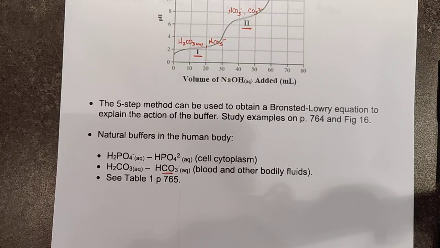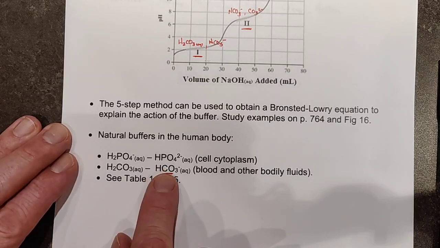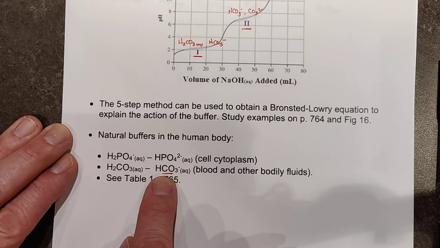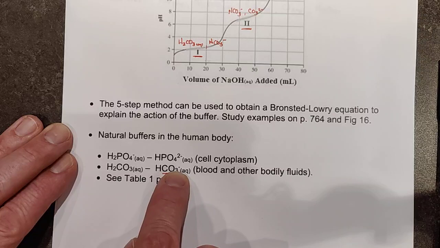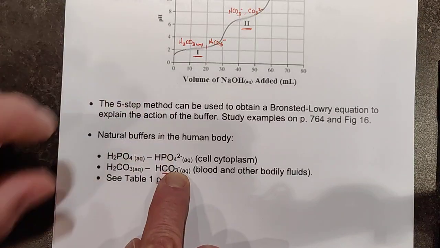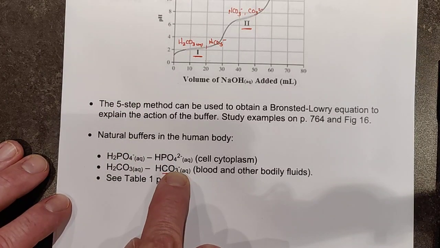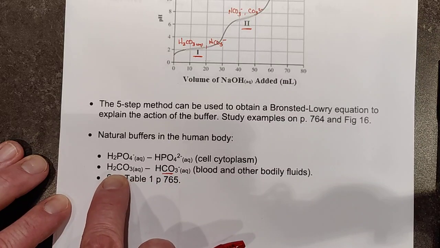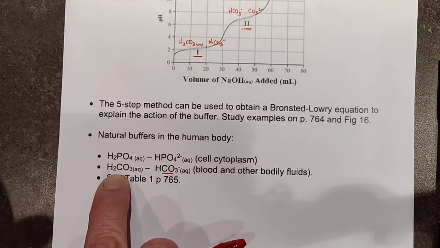This could be a problem. Luckily, we have HCO3 1-. This is in our bloodstream, and it can be an acid or a base. If I was to introduce a whole bunch of hydronium ion to a whole bunch of bicarbonate ion, then those hydrogens could go to the basic nature of this one. HCO3 would act as a base, making carbonic acid and reducing the hydronium in my bloodstream and preventing the pH from dropping.